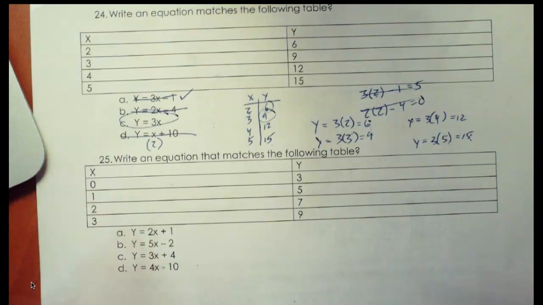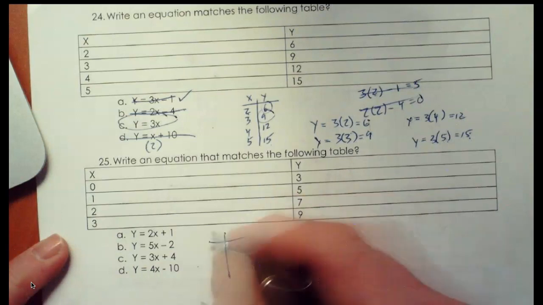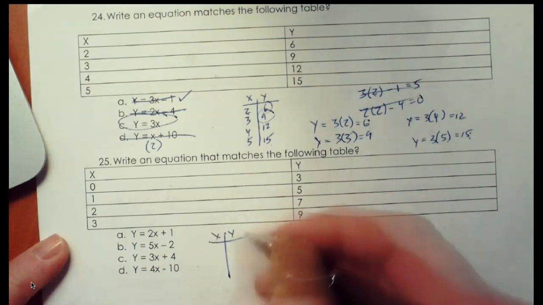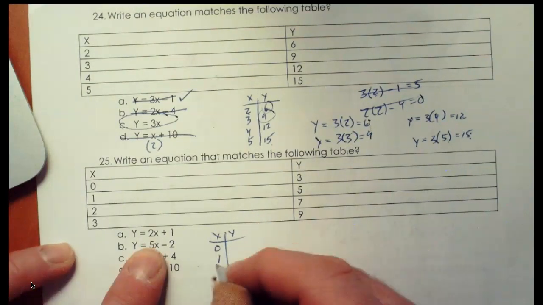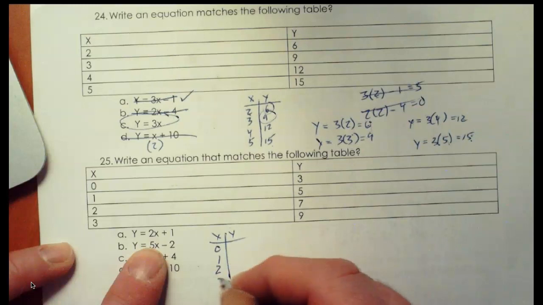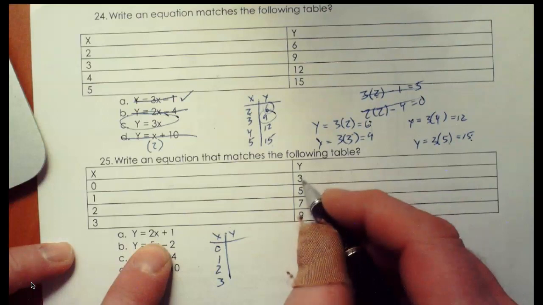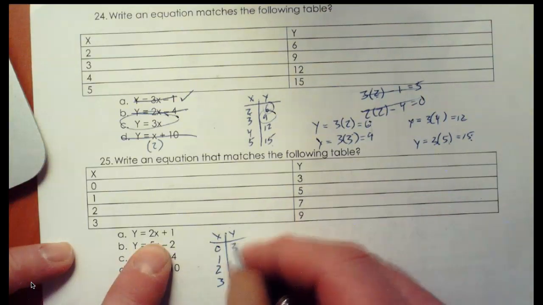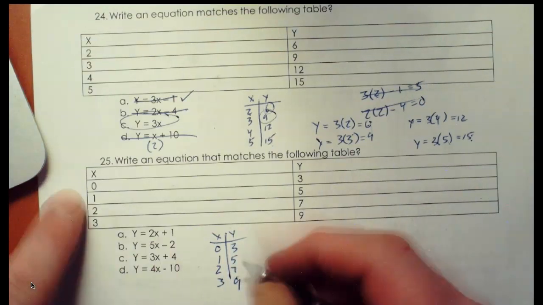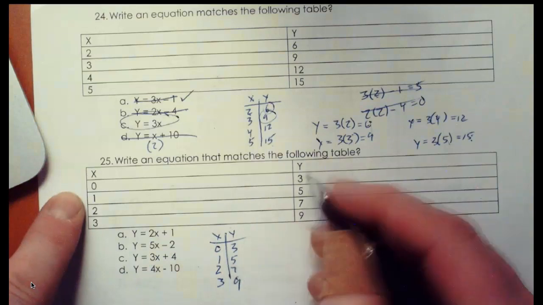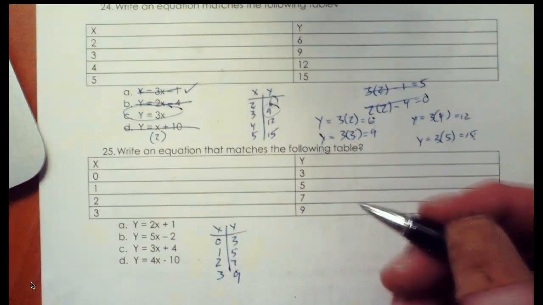Okay, here we go. Write an equation that matches the following table. I'm just going to make the table a little bit smaller right here. I think it's easier for me to read. Again, I'm never too lazy to write things out the way they're going to help me get the answer correct. So my y values are 3, 5, 7, 9. Let me double check, make sure I got my table right. 0, 1, 2, 3. 3, 5, 7, 9. There we go.